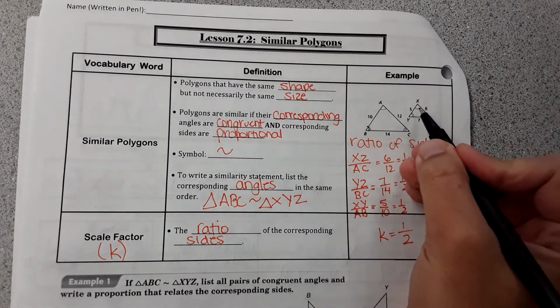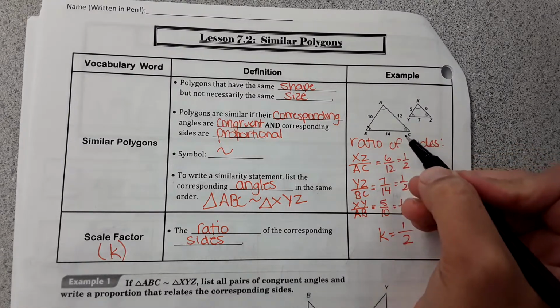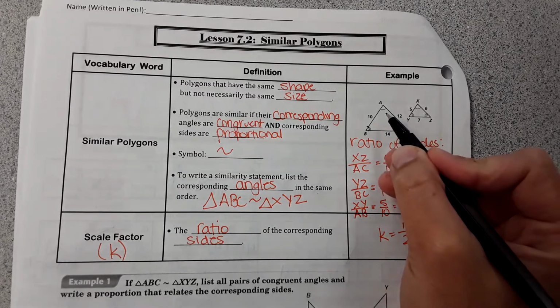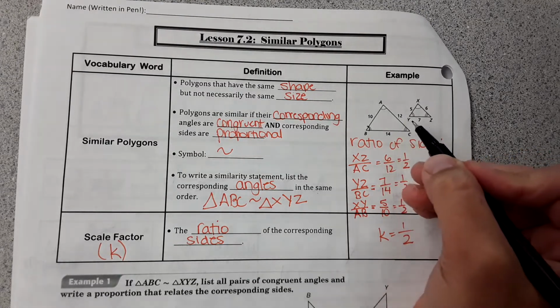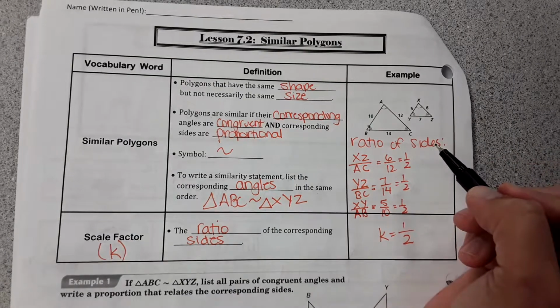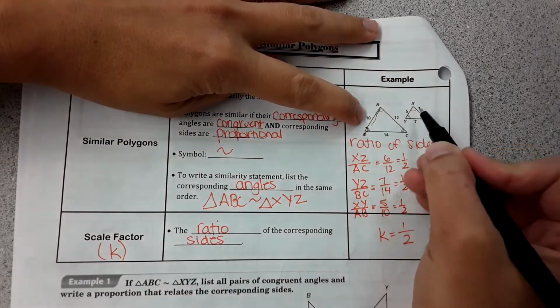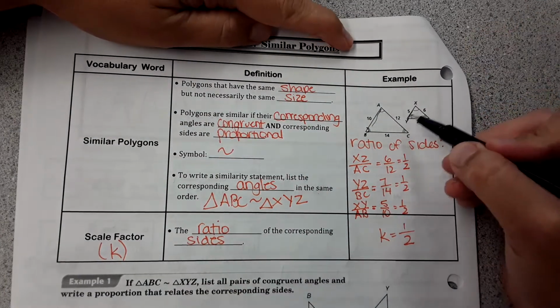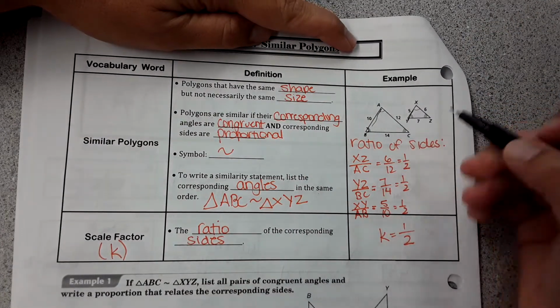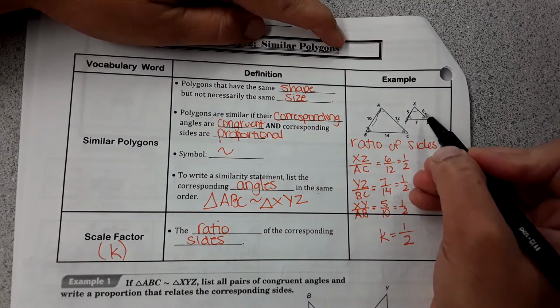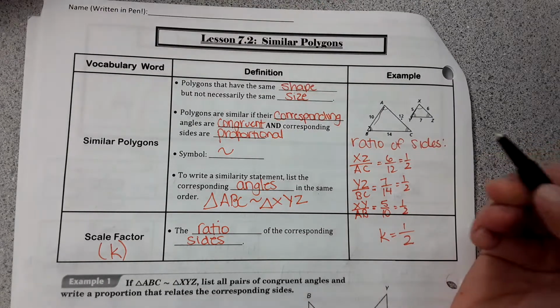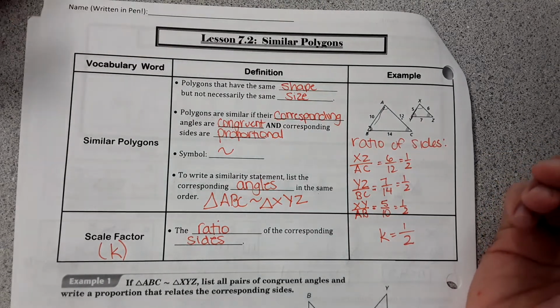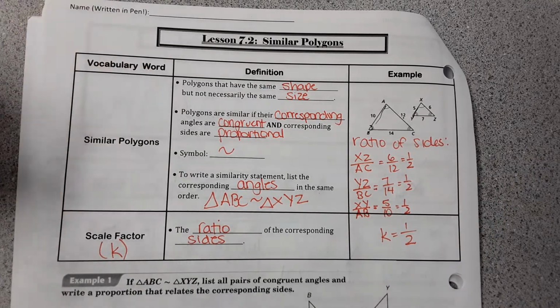The corresponding angles are the same measure, and that's how you can actually identify similar triangles. And their side lengths are proportional. So you'll notice this side corresponds with this one. You can do 10 divided by 2 to get to 5. You can do 12 divided by 2 to get to 6, and 14 divided by 2 to get to 7. They're all related through a scale factor, which we'll get to in a second.